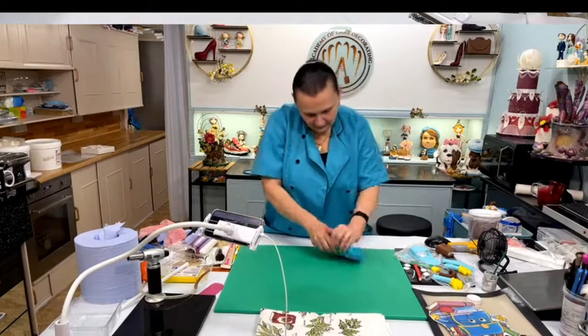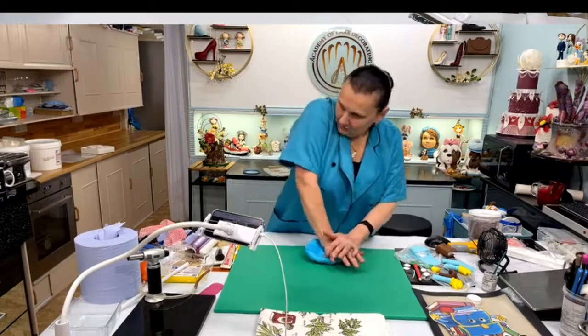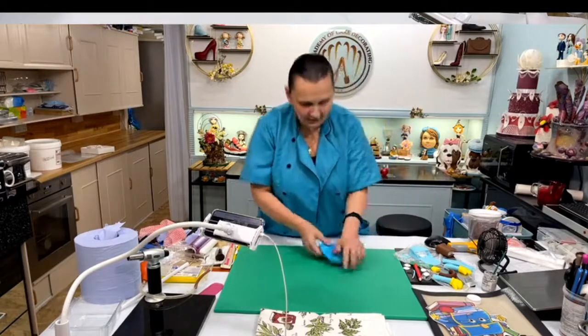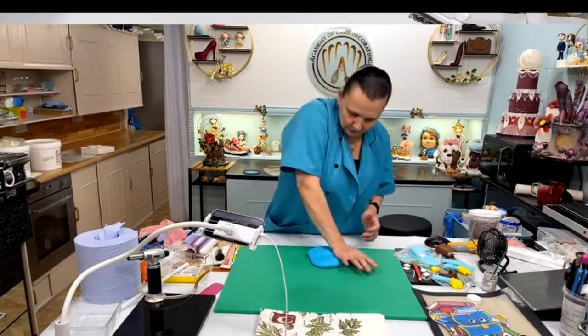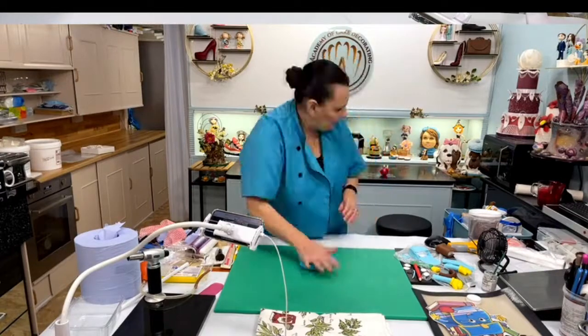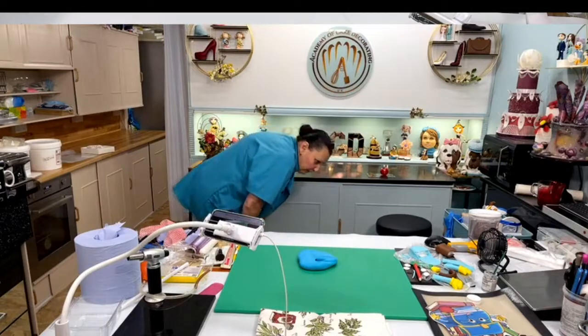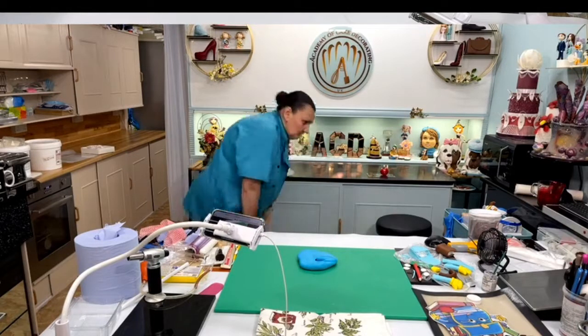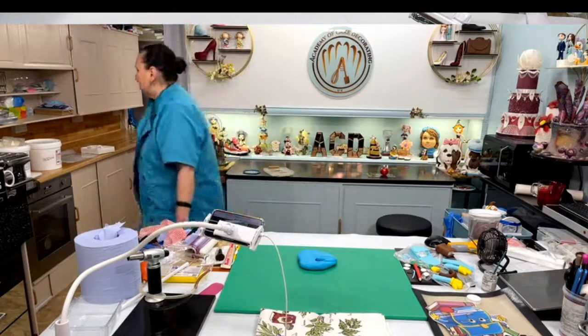Now before starting to roll, I will try to squash the paste so I can enlarge it, because I said I've got very weak hands. Just looking for my rolling pin, which doesn't seem to be here.